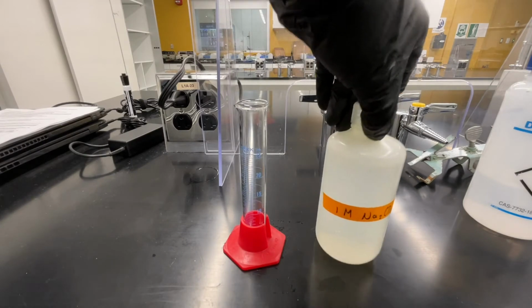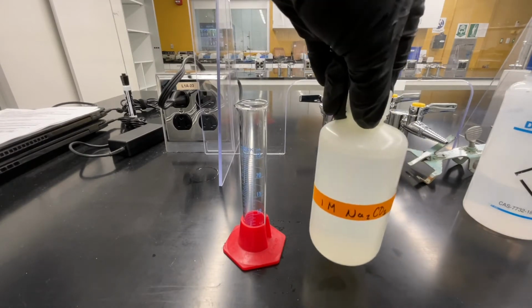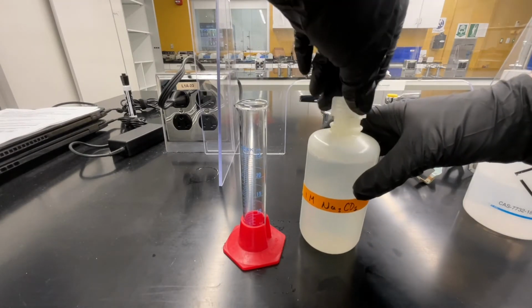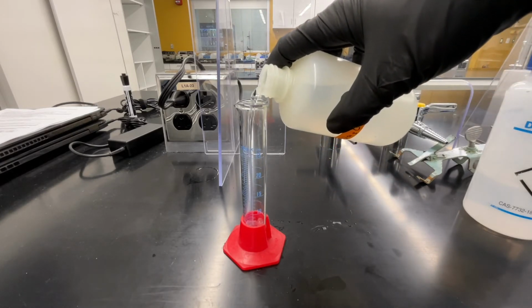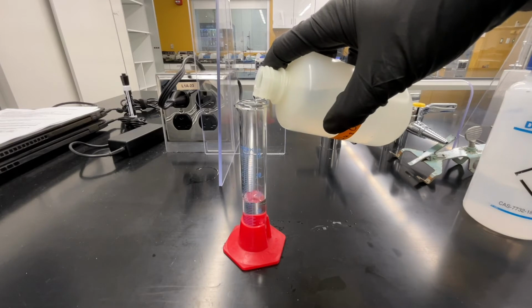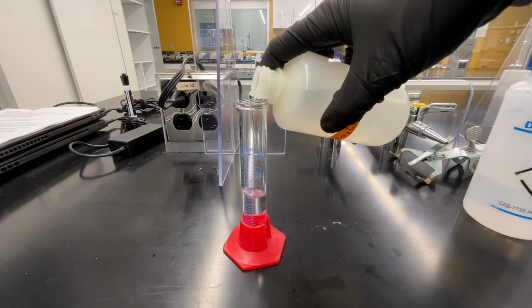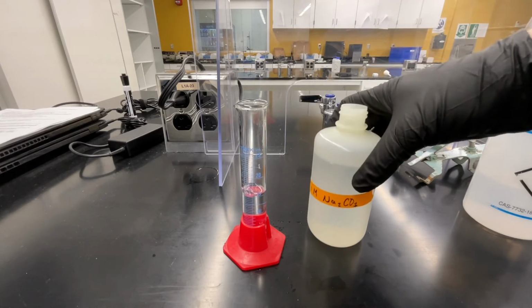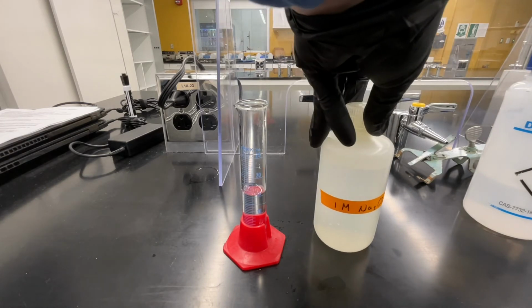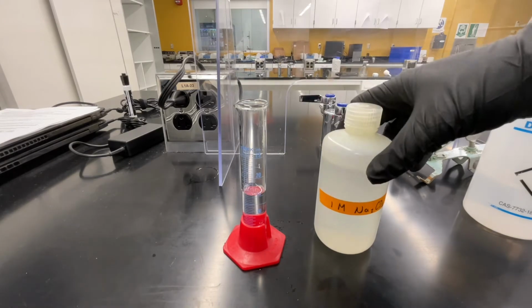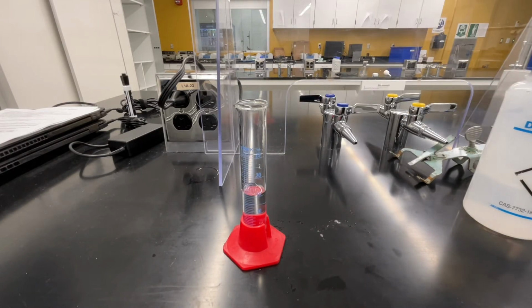While your solution in beaker number 1 is heating up, grab a small graduated cylinder and 1 molar sodium carbonate. We're going to measure 15 milliliters of the 1 molar sodium carbonate into a graduated cylinder. After you've measured out what you need, return the cap to the stock bottle and return the stock bottle to the hood.